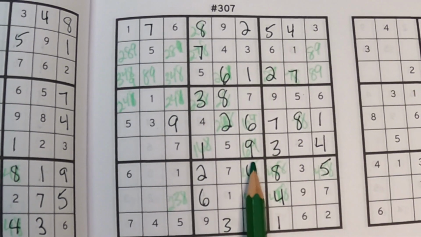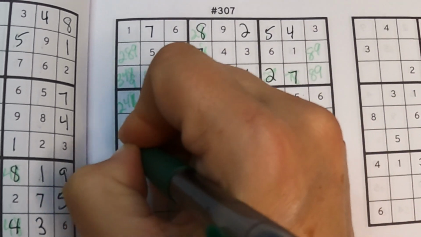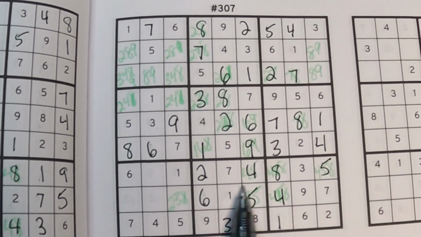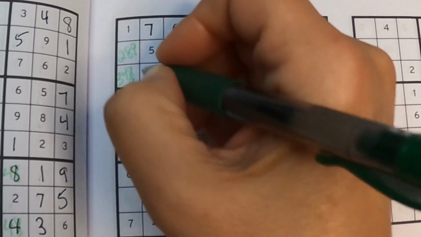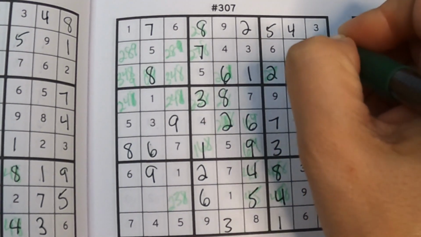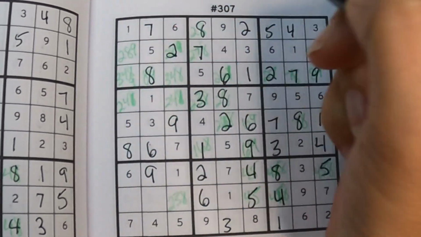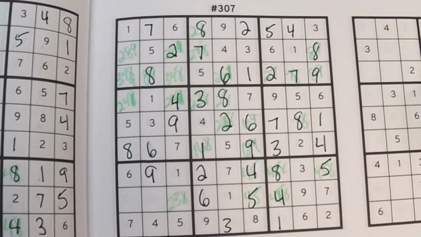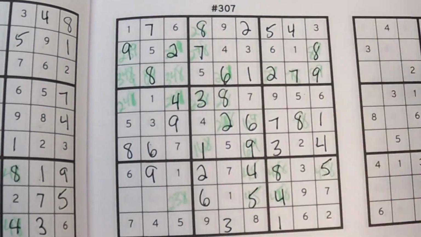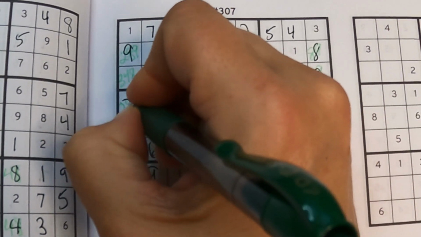For this row, we're missing 6 and 8. We've got a 6 here, so 8, 6. For this row, we're missing a 9. That 9 makes this our 8. 9, 8. And that 8 makes this our 2, 4. Let's see, and this 2 and 8 makes this our 9. And that 4 makes this our 2.